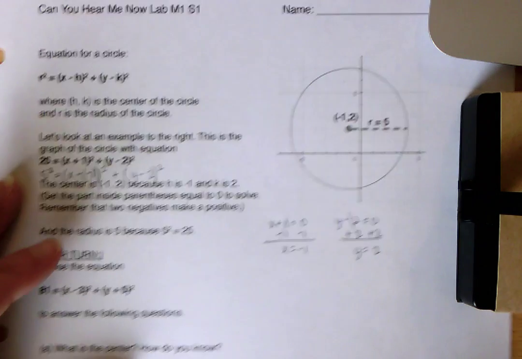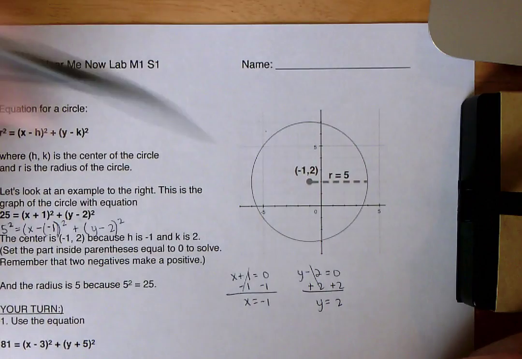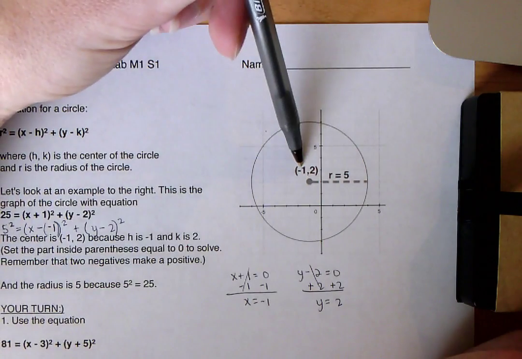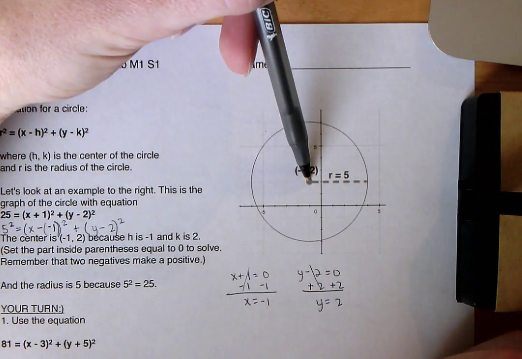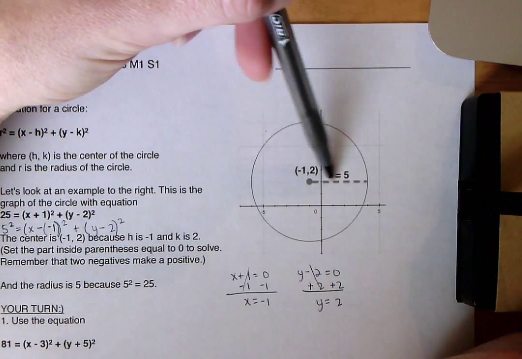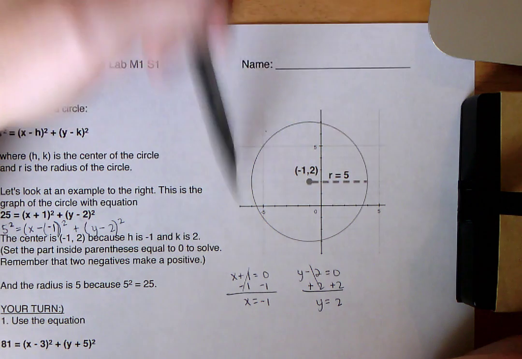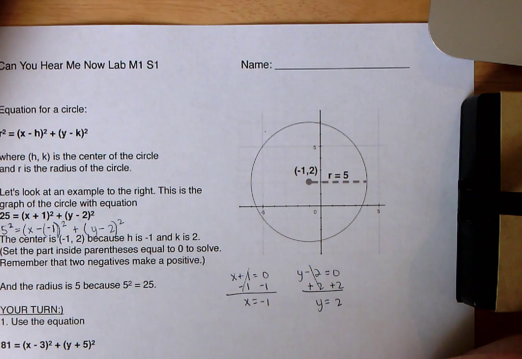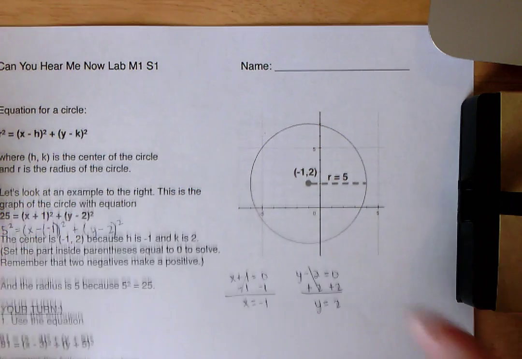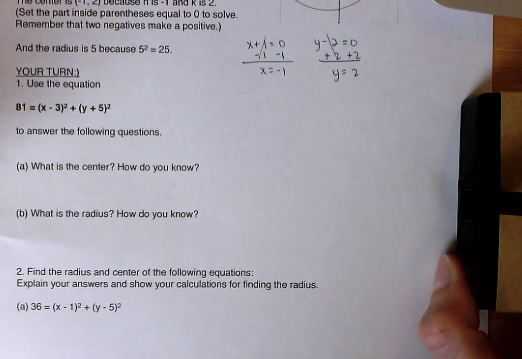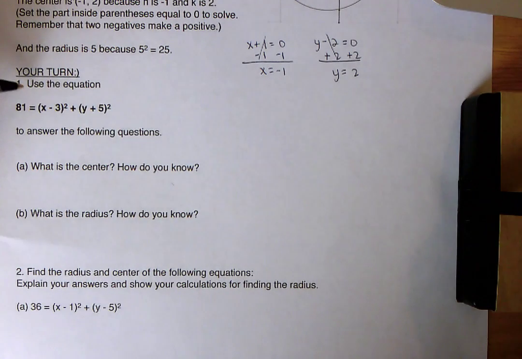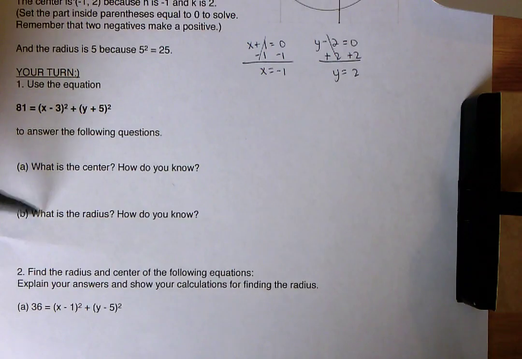So now you can see, if you were to graph this, you would have the center at negative 1, 2. And the radius is 5. So if you go out 5 in any direction and create your circle, then you can see what the whole circle looks like. So I hope that helps. Now when you do these questions, it should be pretty easy. Use this equation to find the center and find the radius, doing exactly what we did up there.